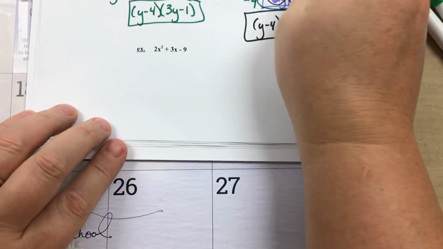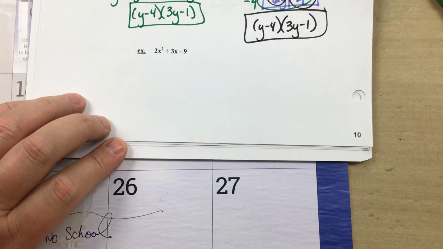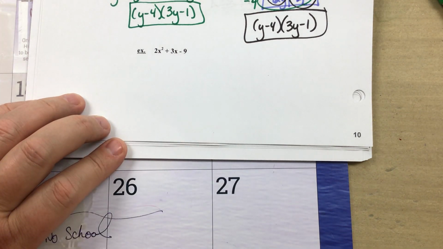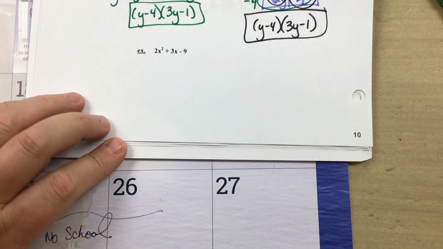Okay, if I look at the third one here, we have 2x squared plus 3x minus 9. And again, I need to check, is it in standard form? The answer is yes, because I go x squared, x, and then constant. And then can I factor out a GCF? The answer is no, because 2, 3, and 9 do not have any common factors.